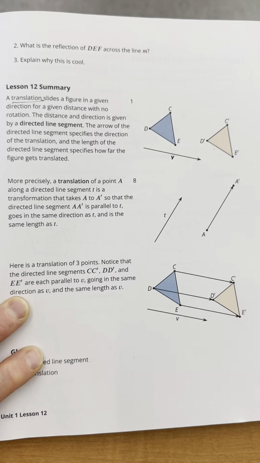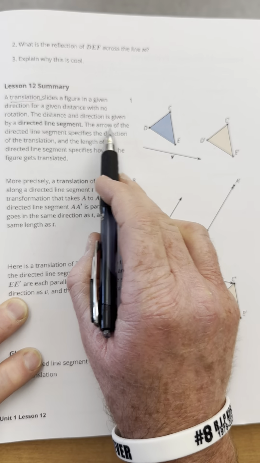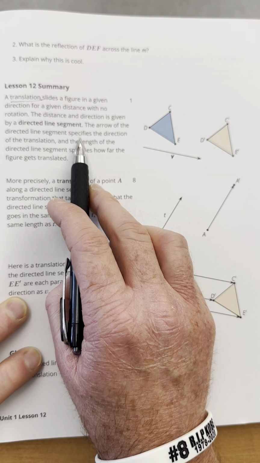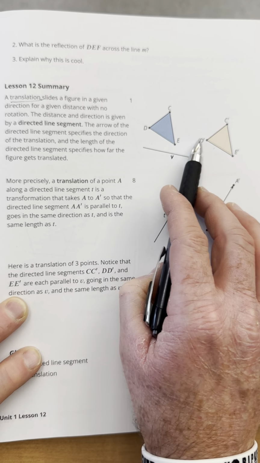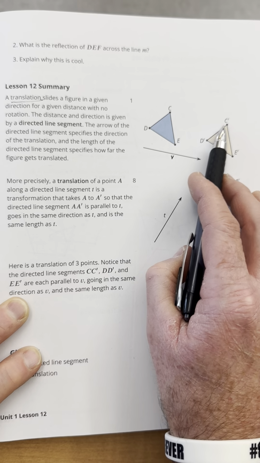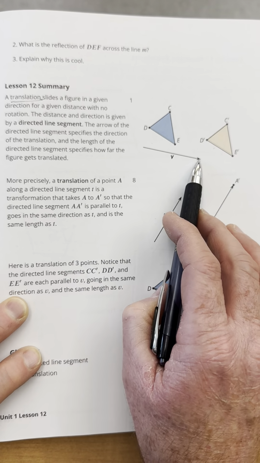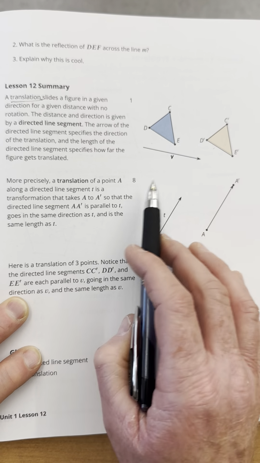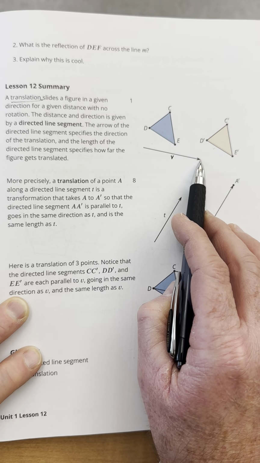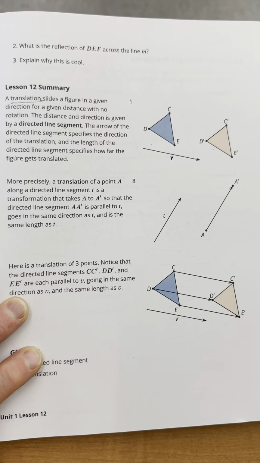Like V is your directed line segment. The arrow of the directed line segment specifies the direction of the translation and the length of the directed line segment, from here to here, specifies how far the figure gets translated.